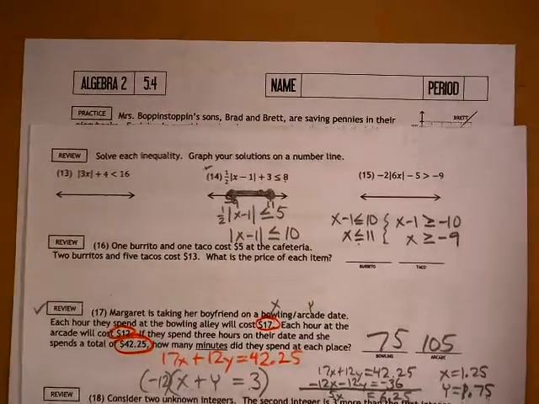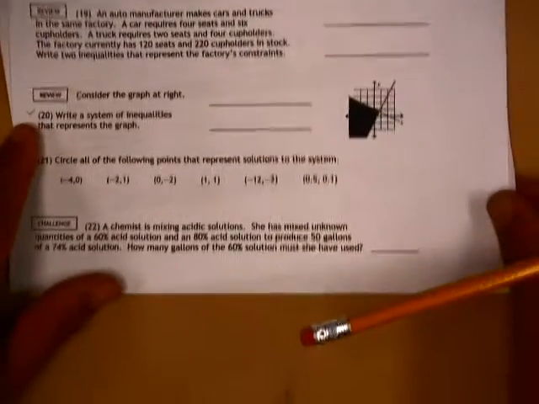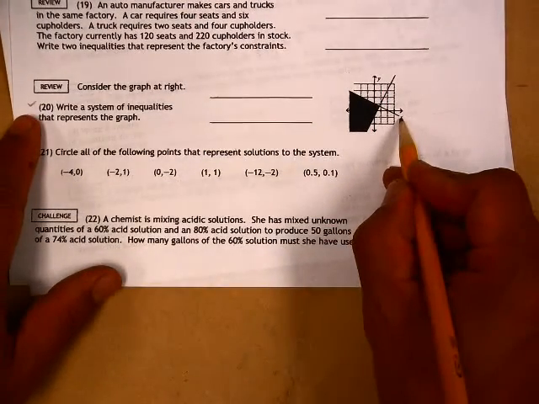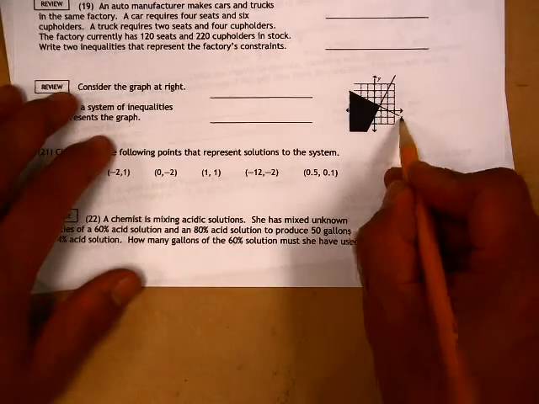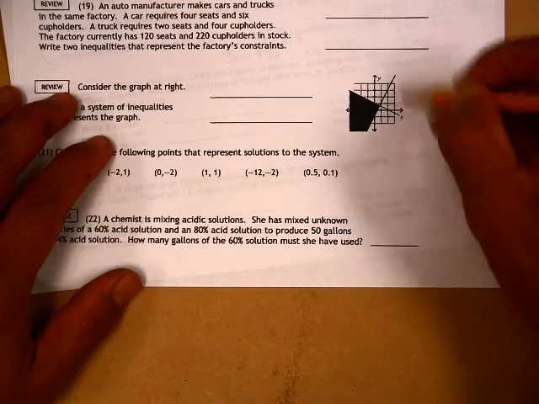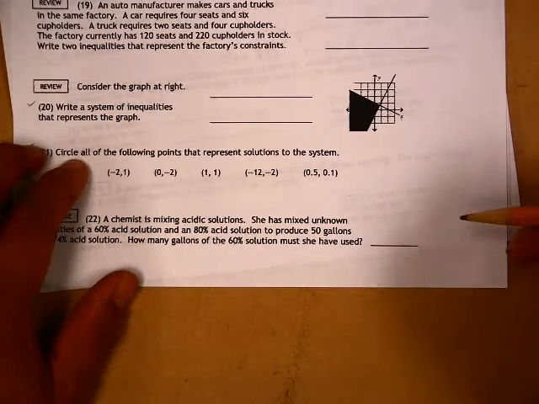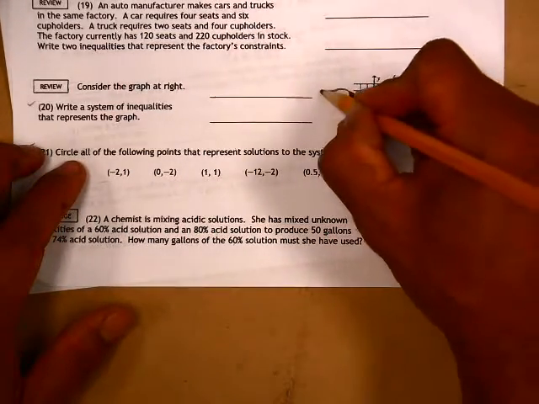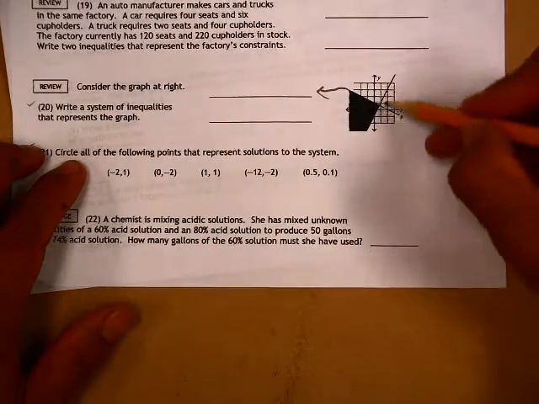Here we are with worksheet 5.4 on the back, problems 20 and 21, the systems of inequalities. I believe that these are solid lines. There are no dashed lines. So let's start with the one going down here, and we'll put this equation right here.